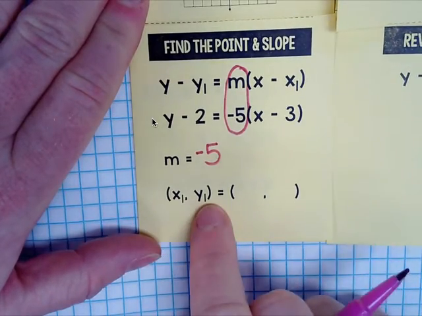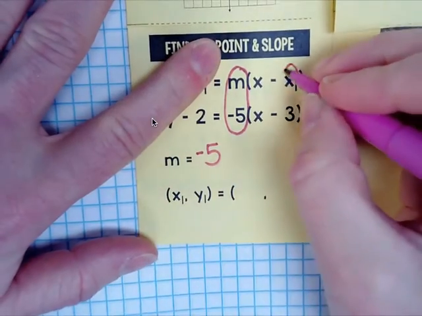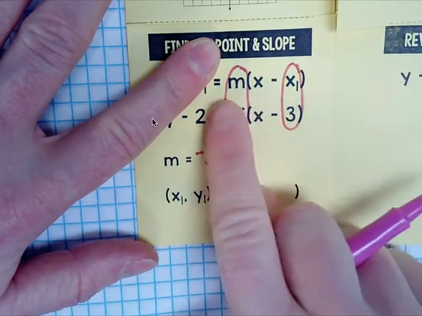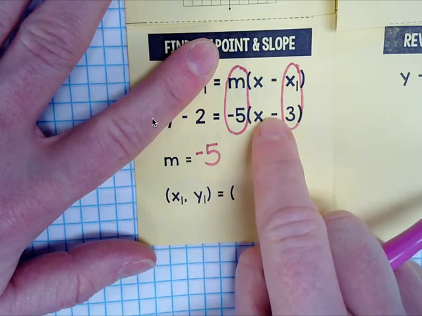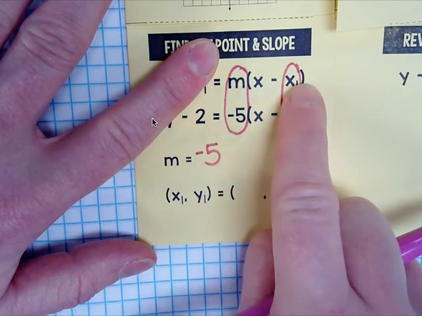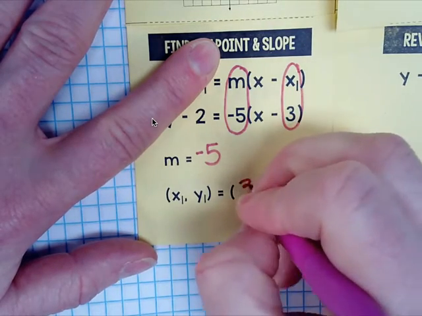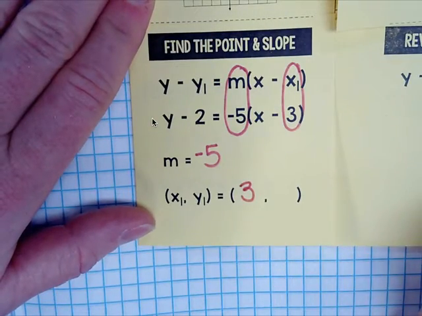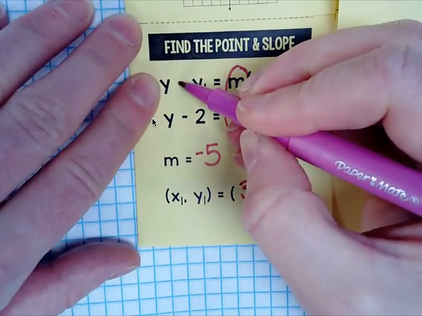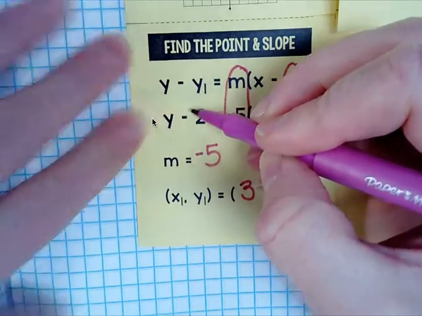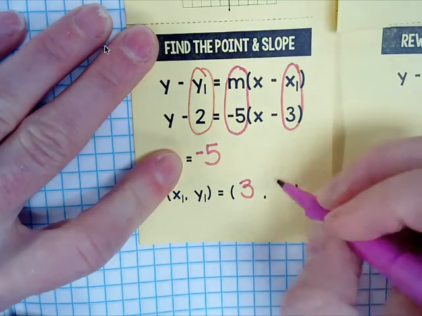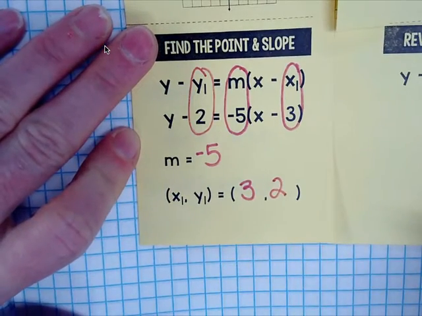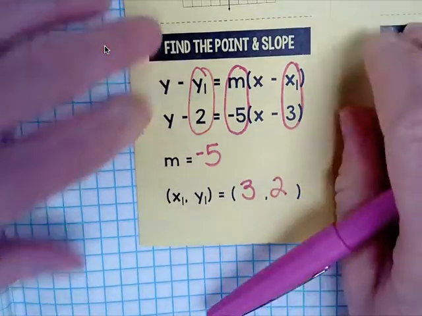And then x1, y1. So x1 comes from here. The formula and the equation right underneath both have minus. So that means that x1 is positive 3. And then y1, both formula and the equation have a minus. So that means that y1 is positive 2. So we're finding the slope and the point on each one of these.